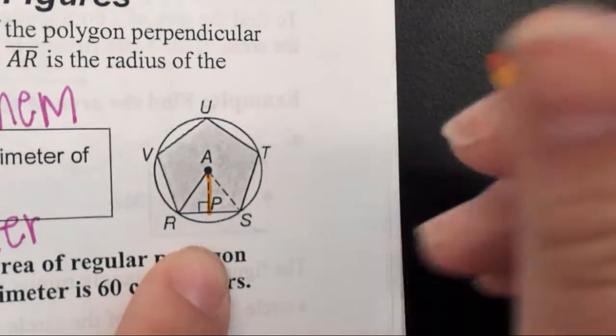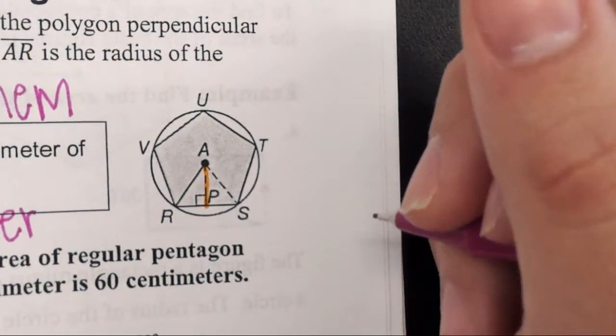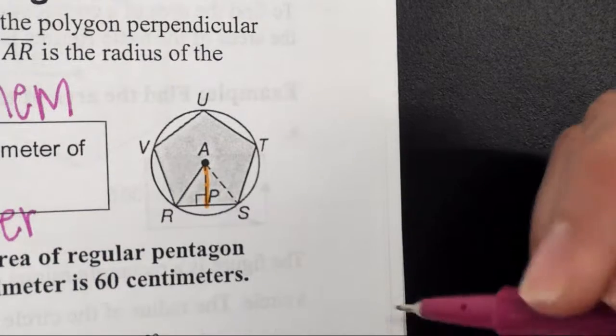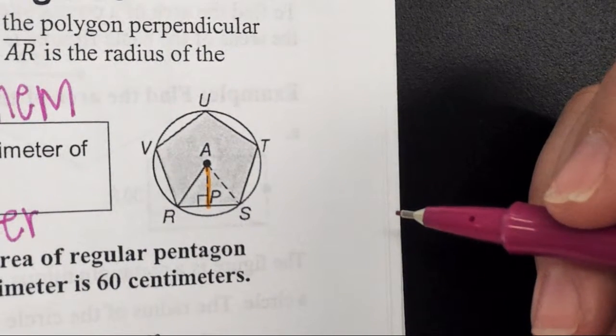So here's the problem. I have to find what that is, and all I'm given is that the perimeter is 60. How many sides were there? 5. So if it's a regular pentagon, then all the sides have to be the same.